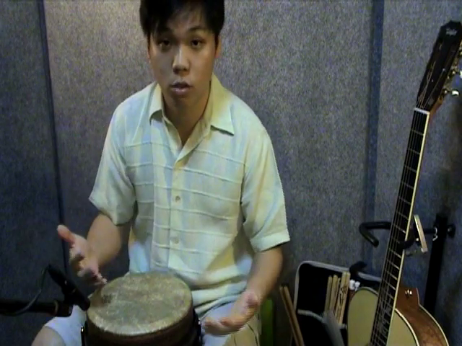Now 6/8 is different. The accent is 1, 2, 3 and 2, 3. Now 1 is the accent, 2, 3, 4, 5, 6. So it becomes 1 and 4. Instead of 3 points of reference, you get 2. So naturally, the groove changes when your accents change.